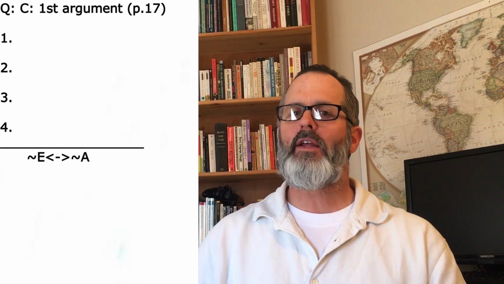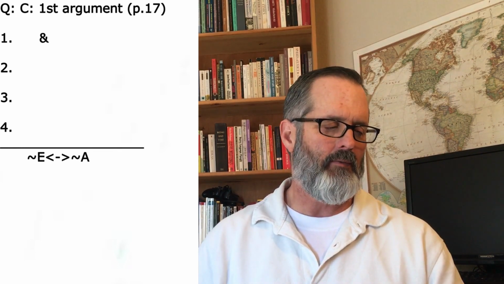So now we can fill in and start translating SL. How do we translate and? Easiest one, that's the ampersand, the conjunction and. Does an and affect order? No, it does not, so we can just translate around it.